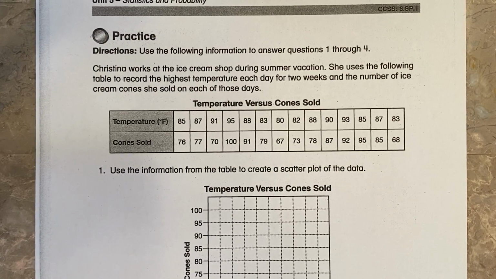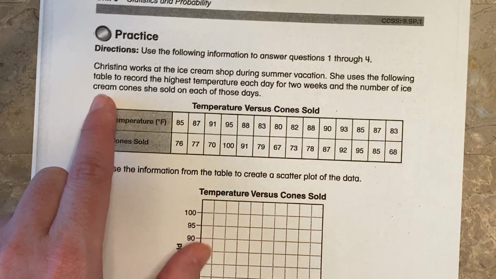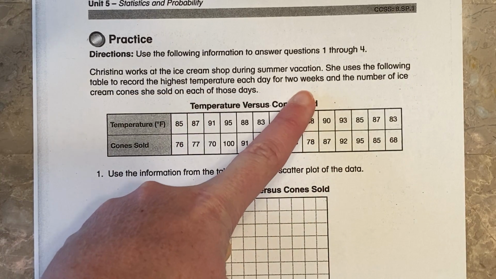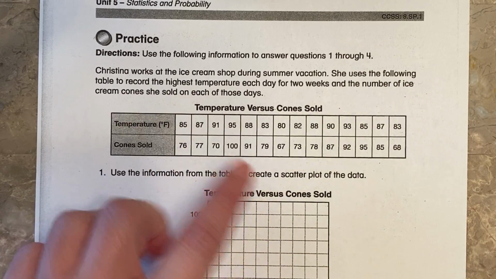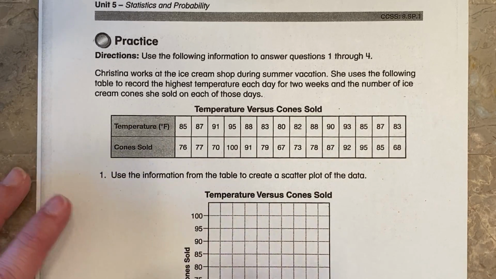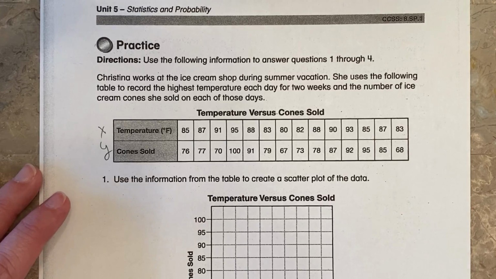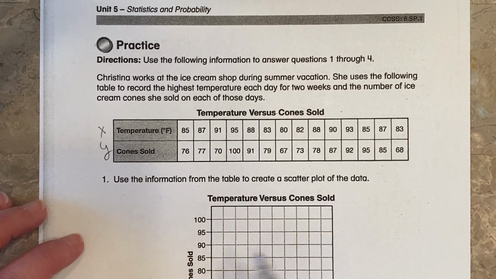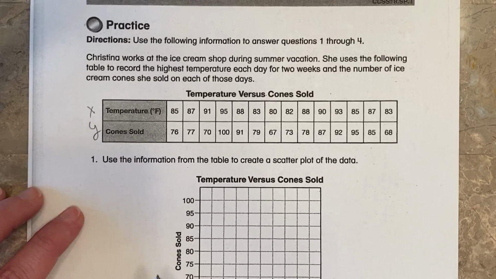One more question. Use the following information to answer questions 1 to 4. Christina works at the ice cream shop during summer vacation. She uses the following table to record the highest temperature for each day for 2 weeks and number of ice cream cones. Remember, everything is bivariate, so it's always 2 things. So this is temperature and cones, okay? Bivariate, remember that information for the quiz.